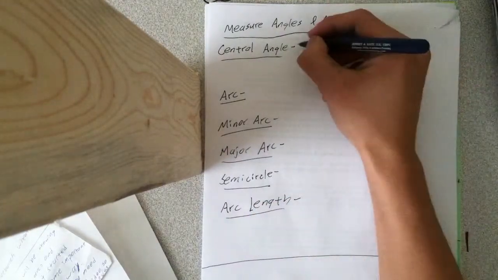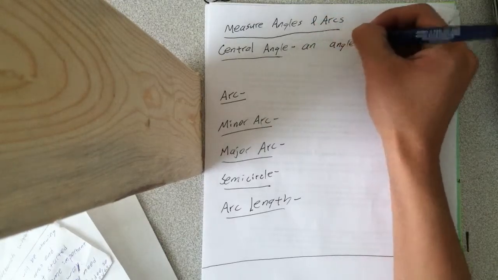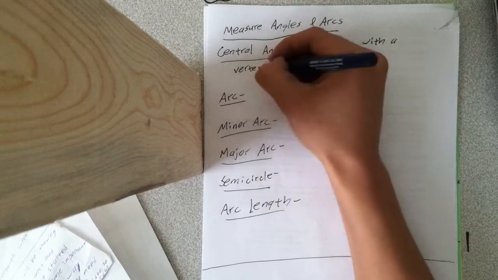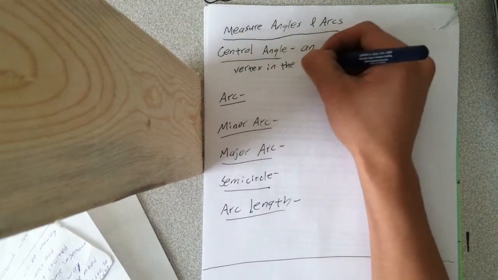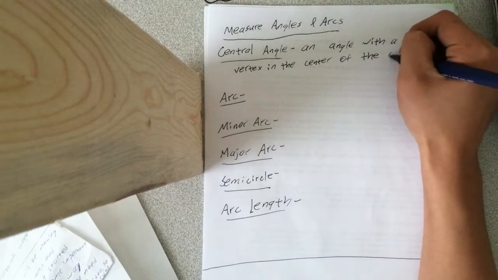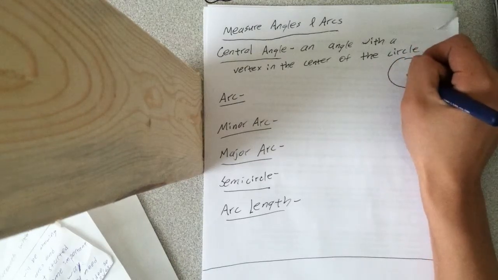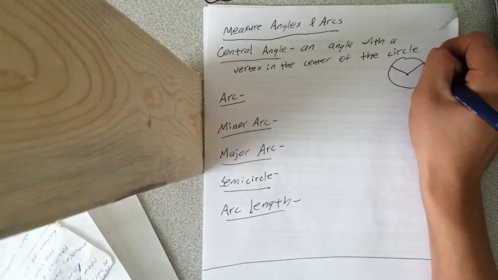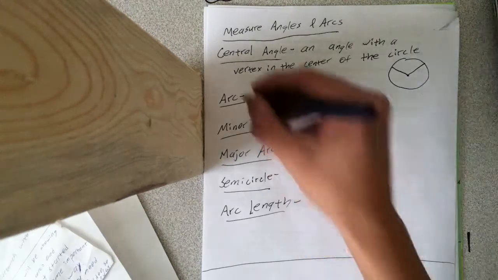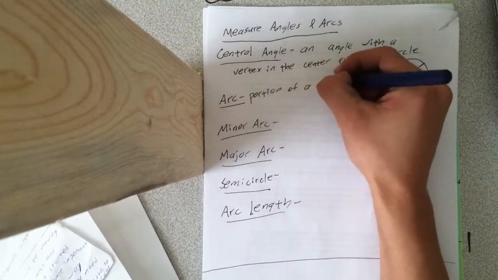The central angle is an angle with a vertex in the center of the circle. And I'll write that down. And here's a picture of that. That point is in the center of the circle, and that's an angle. An arc is a portion of a circle defined by two endpoints.